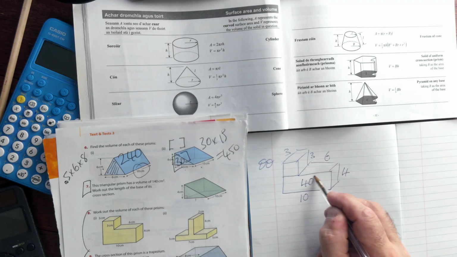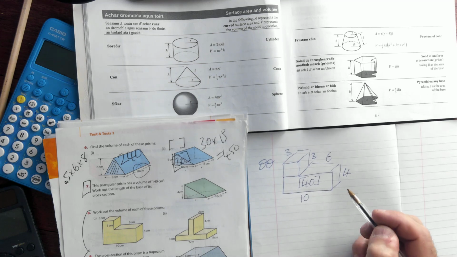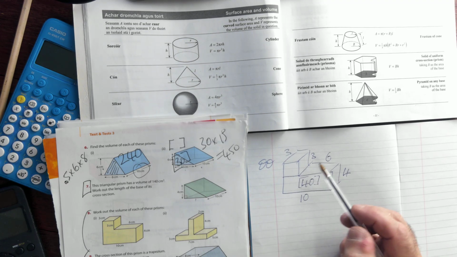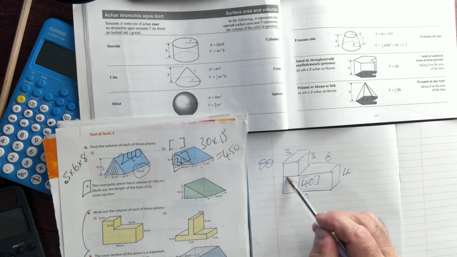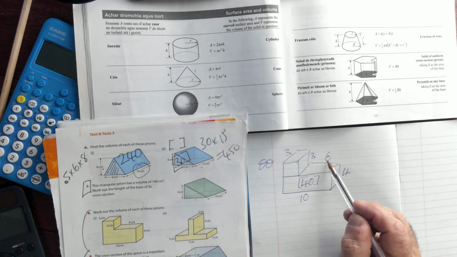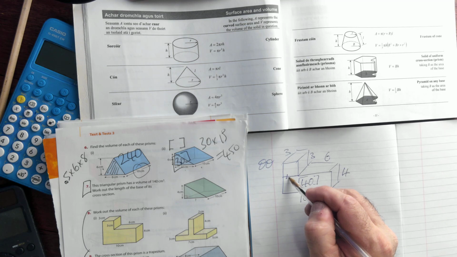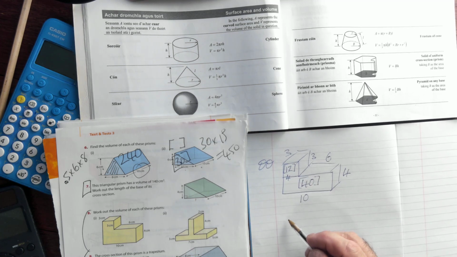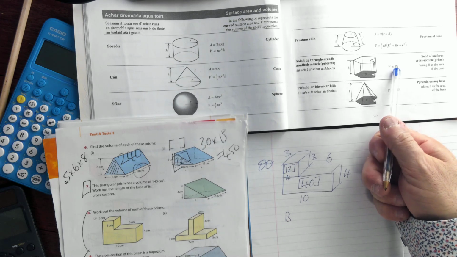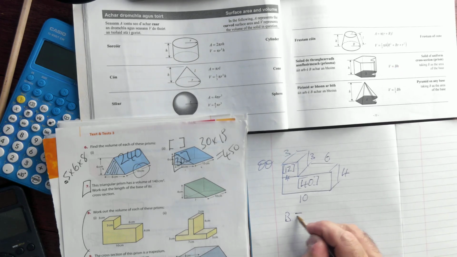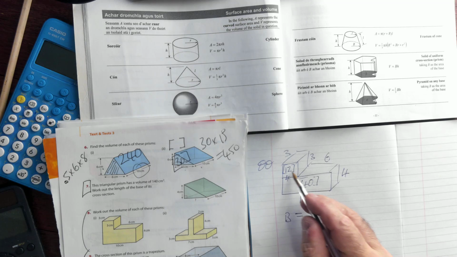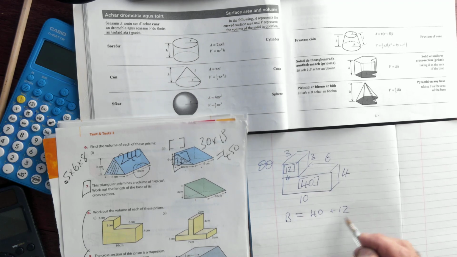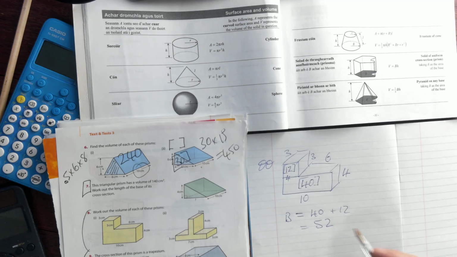Okay, so I have 10 across and 4 up. So with the area of 40, I'm putting that in a square bracket to say it's an area. And here I have 3 up. Now I have to be careful, I have to calculate this length here from the 10 and the 6. So that's 4, making this 12. Okay, so I'll say B because it's the letter we use here. B equals 12 and 40. 40 and 12 equals 52.